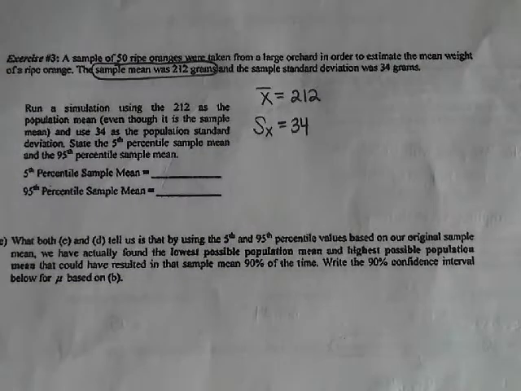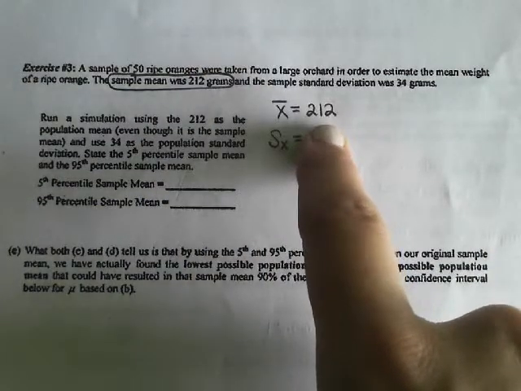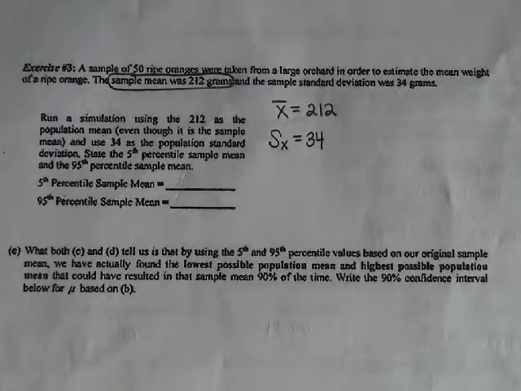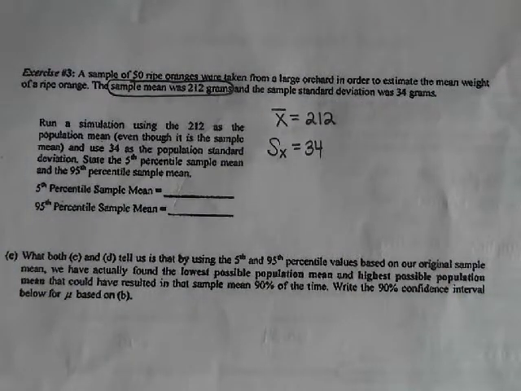We are going to run a simulation using the 212 as the population average. So even though it's the sample average of our sample of 50 oranges, we're going to run our simulation as if it's the population average. And we're going to use the 34 as if it is representative of the population, because we have no other numbers to use as the population, right?